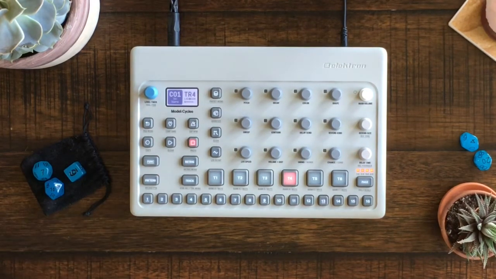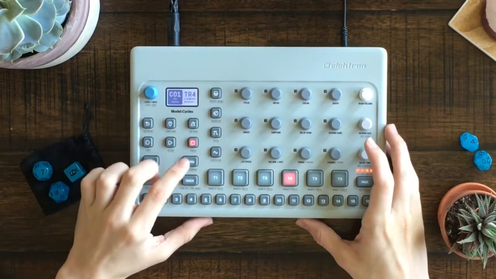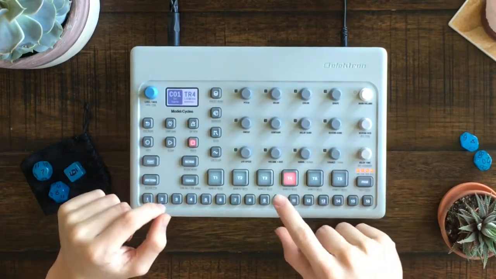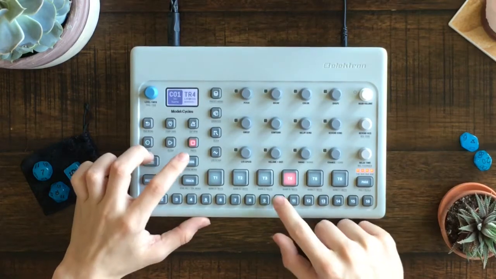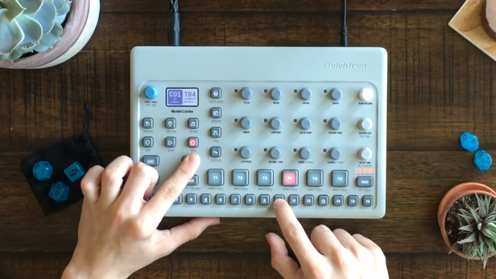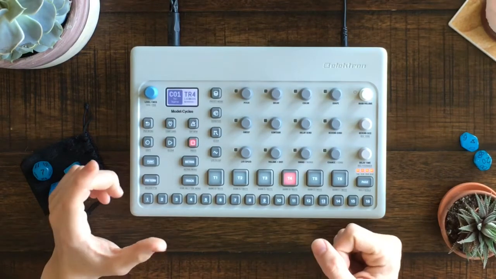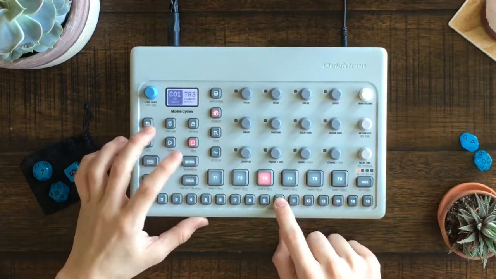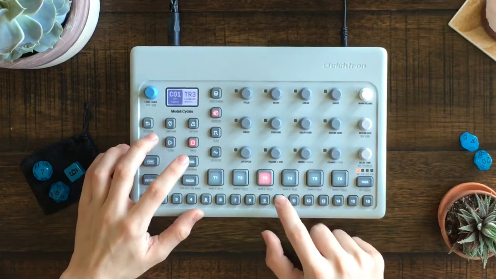And that's going. Another function we have is the retrig button. So it does nothing if you just press on it, but if you press on a note while holding down the retrig button, this creates some interesting sounds that you can get with things like hi-hats. So you can get hi-hat rolls.